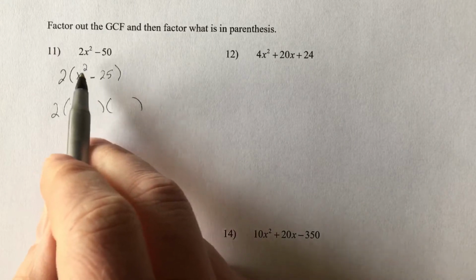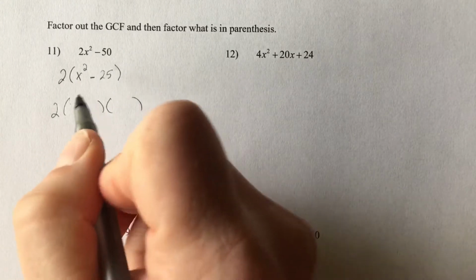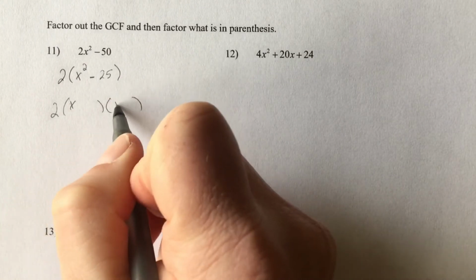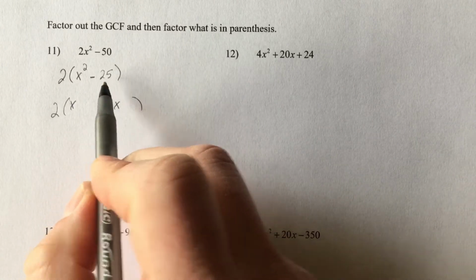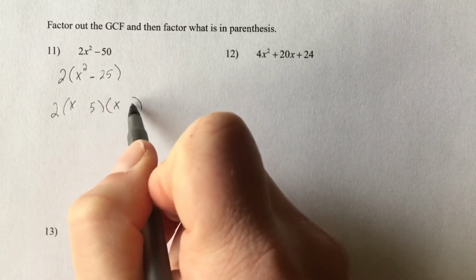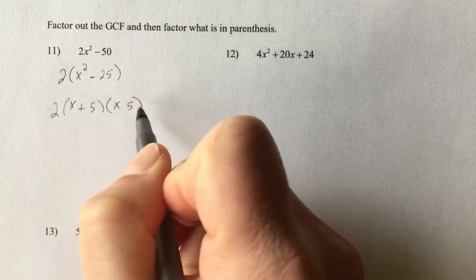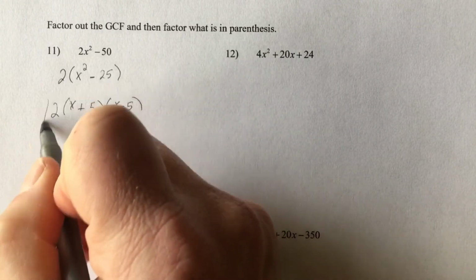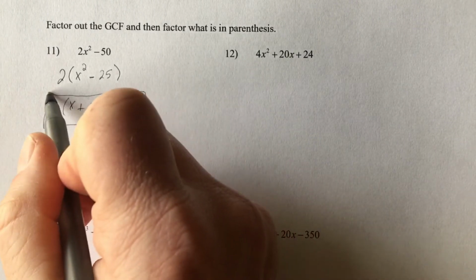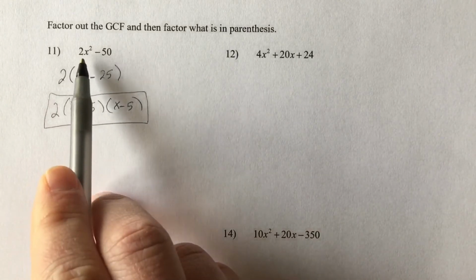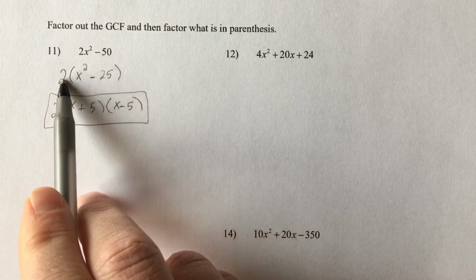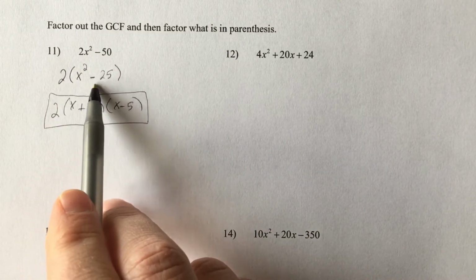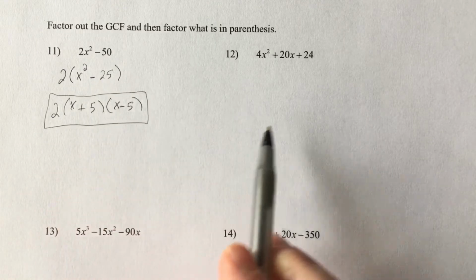And what we're going to do here is say what multiplies by itself to equal x squared. That's x times x. And what multiplies by itself to give us 25. That's 5 and 5. Make one of them plus, one of them minus. And there we go. So this is going to be a 2-stepper. We're going to pull out what we can from the first, and then look inside. And if we can factor that, we'll go ahead and do that.